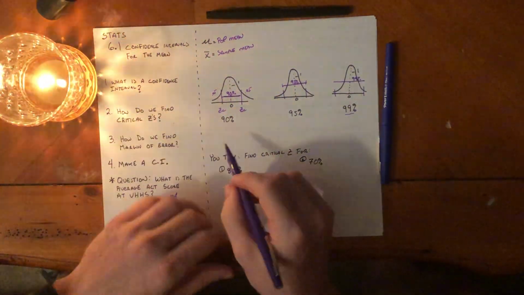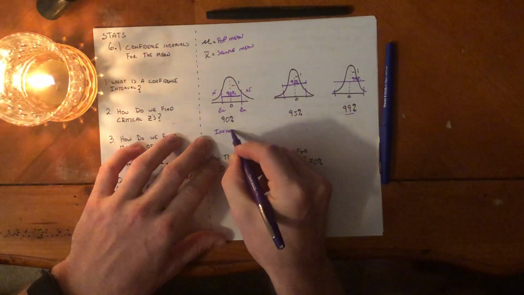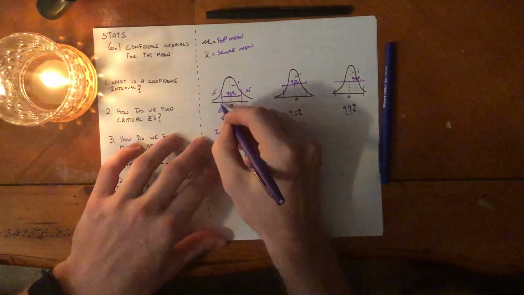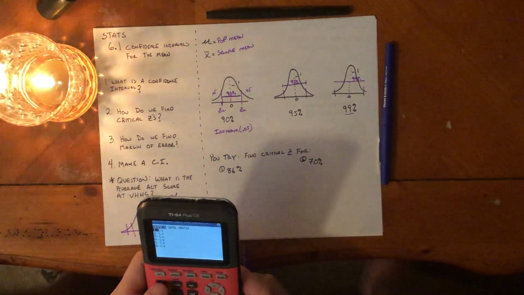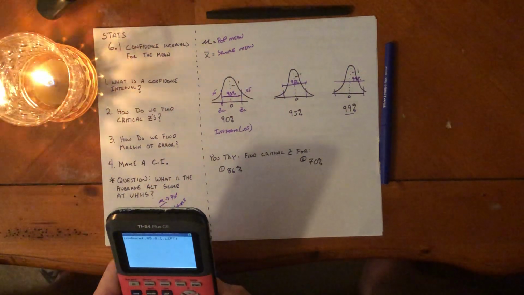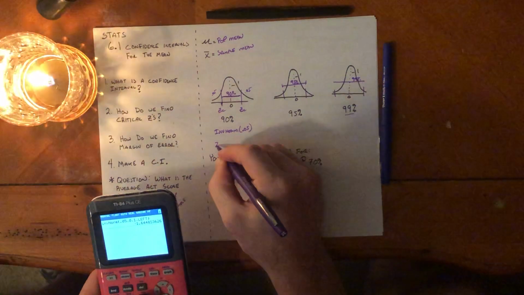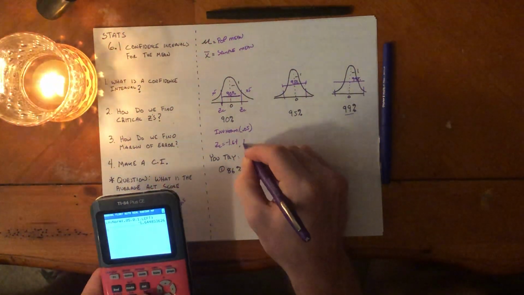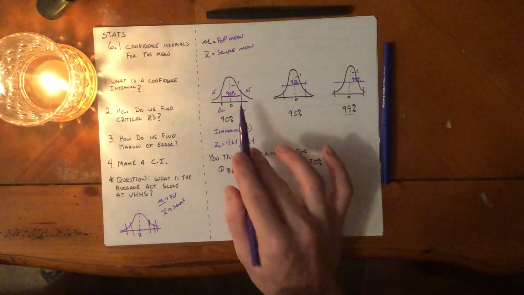So I'll just show you with the calculator. I would type in invert norm, and I would type in 0.05, because that'll give me this Z-score. So invert norm 0.05. Let's do that with the calculator real quick. Second distribution, invert norm 0.05 left. So the Z critical is going to be negative 1.64 and positive 1.64. It's going to give you two of them, a low and a high, right?